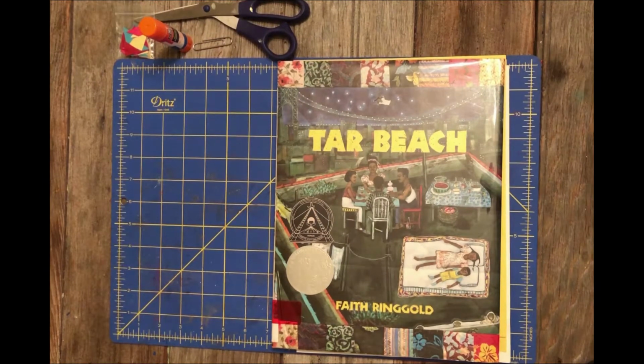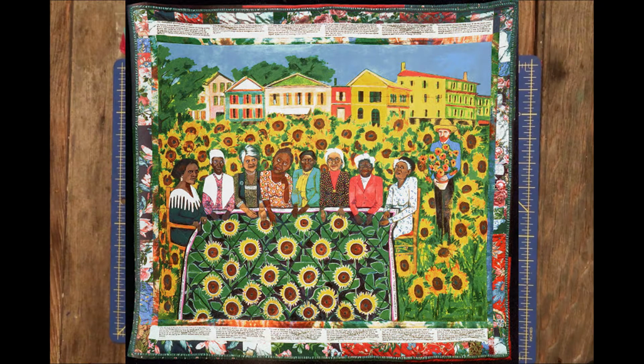Wisconsin Library, and we are here for Art Explorers. Today, we're going to talk about story quilts or narrative quilts using Faith Ringgold's book, Tar Beach.